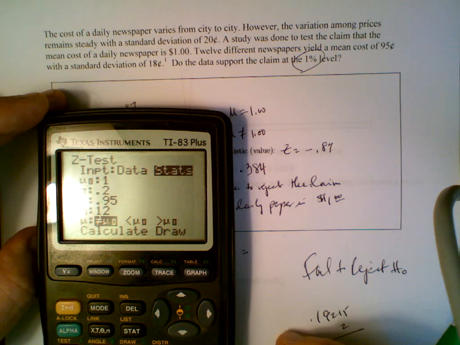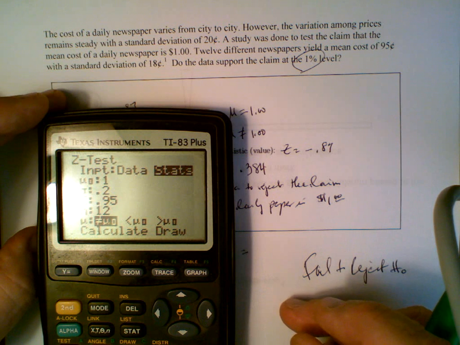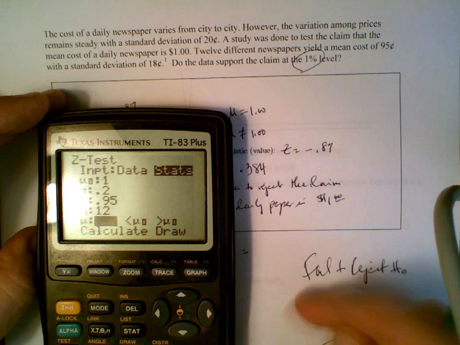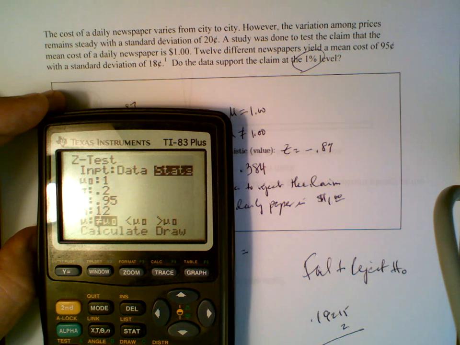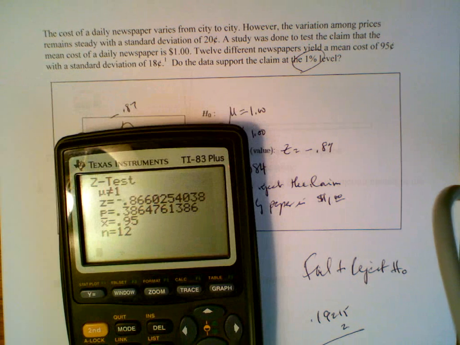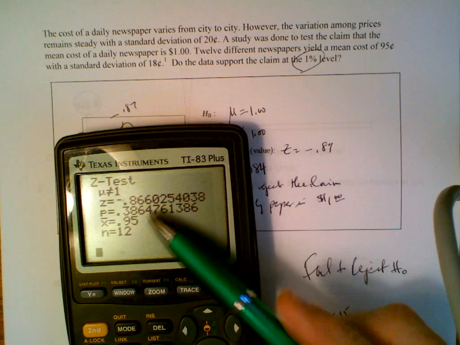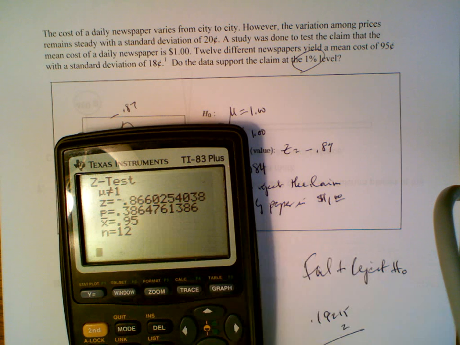Looks like it's already in there. X bar is 95 cents. N is 12. And this is a two-tailed test. And so we hit enter. And praise be, let me see if I can get where you can see it. There it is. We get minus 0.866 and a p-value of 0.38.